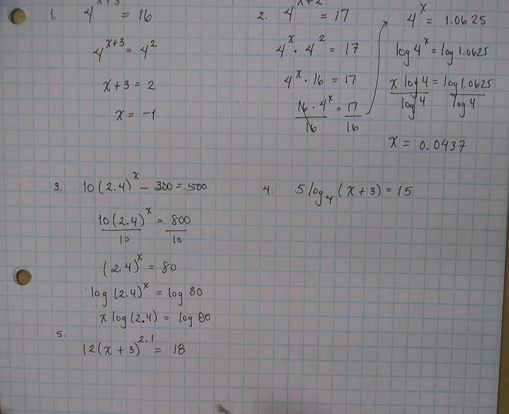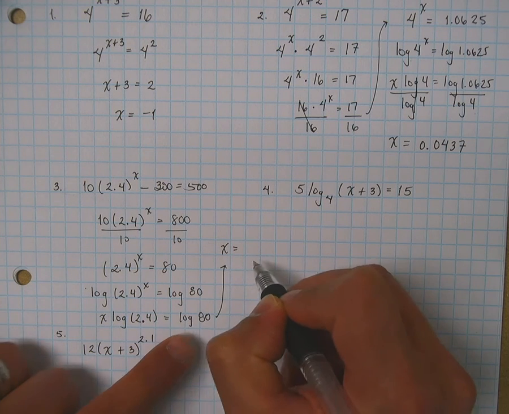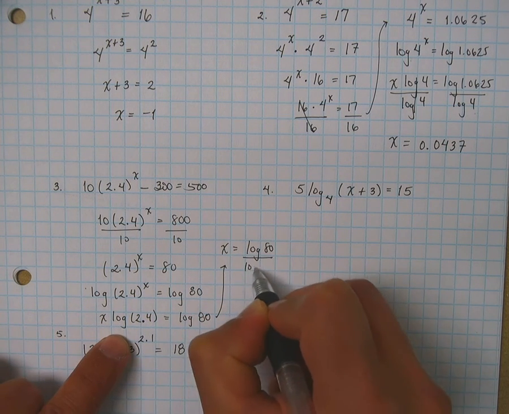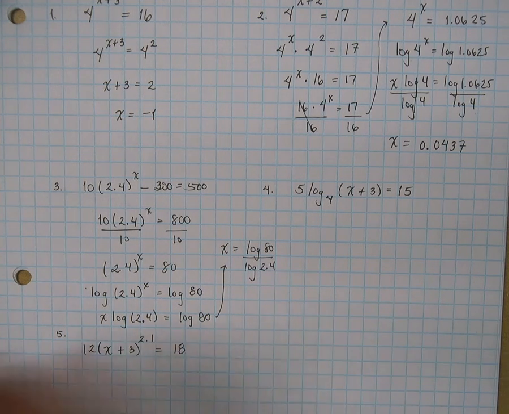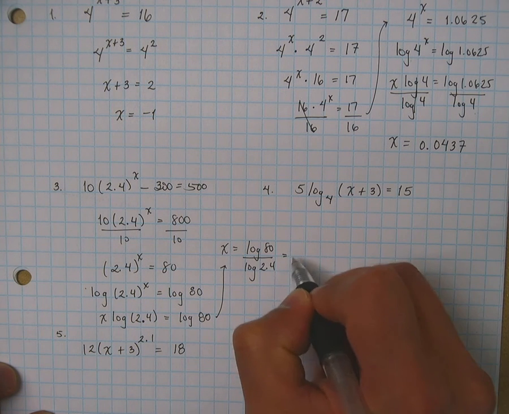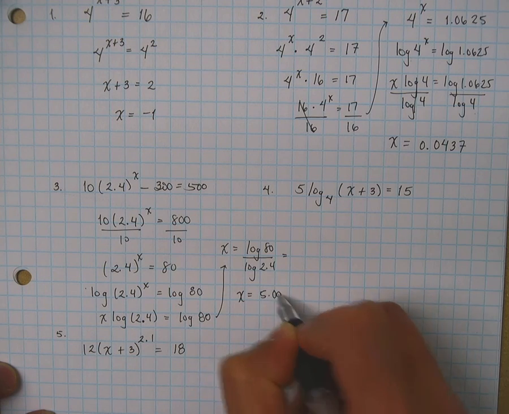And then I just go ahead and divide, and I'm running out of room, but let me put it up here. So x is going to equal log of 80 divided by log of 2.4. And same thing, get my calculator. Log of 80 divided by log of 2.4. And actually this comes out to be, let me do it down here, x is equal to about 5 even.